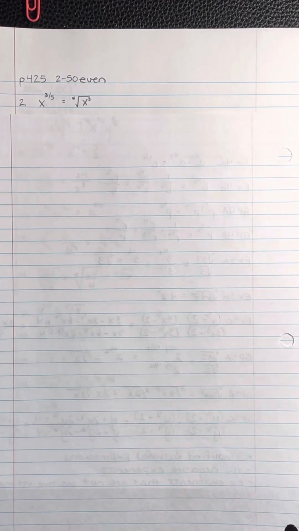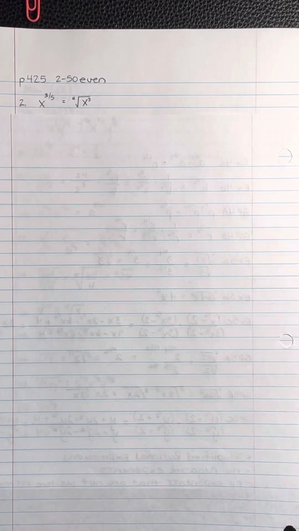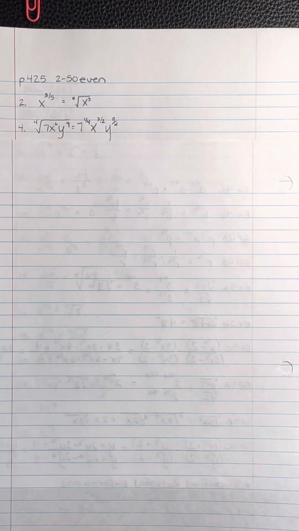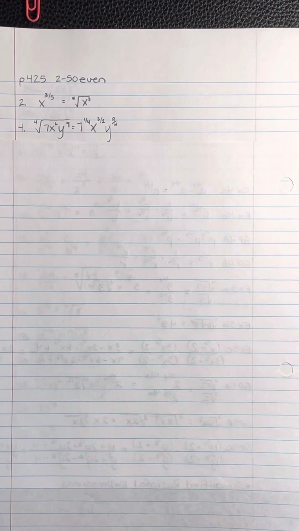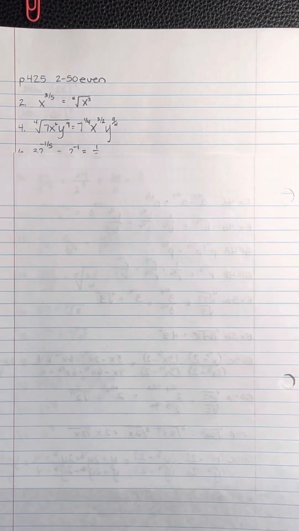So let's start over. Number 2, rewrite in radical form. So x to the 3/5 becomes the 5th root of x cubed. Number 4, again, we're just rewriting the form. So I'd have 7 to the 1/4. It would be x to the 6/4, but 6/4 reduces to 3/2, and then y to the 9/4.